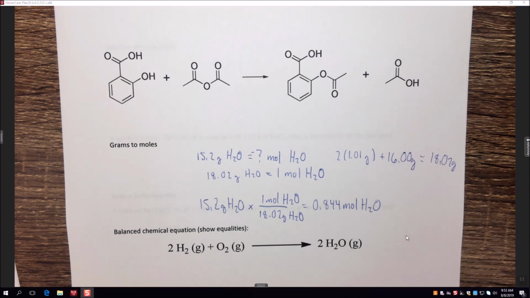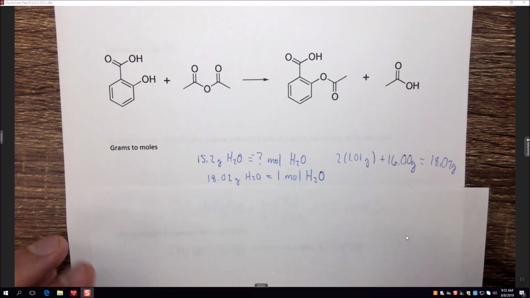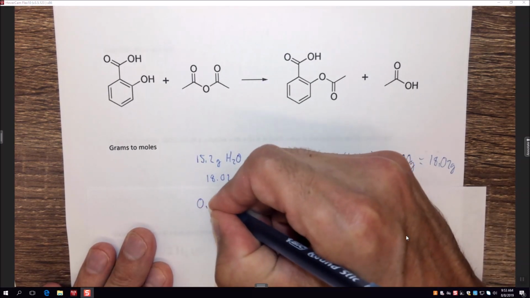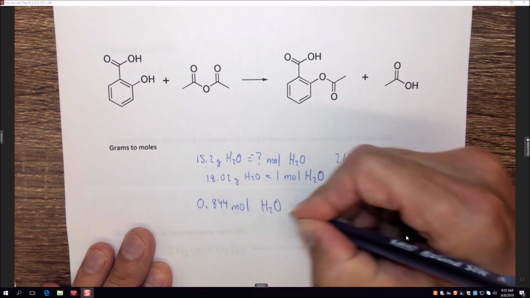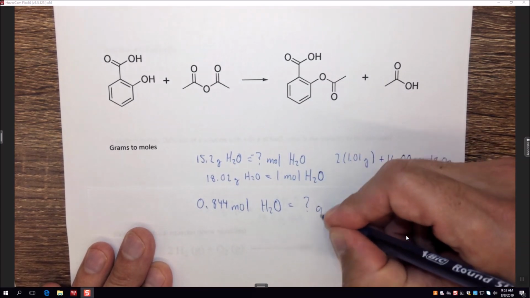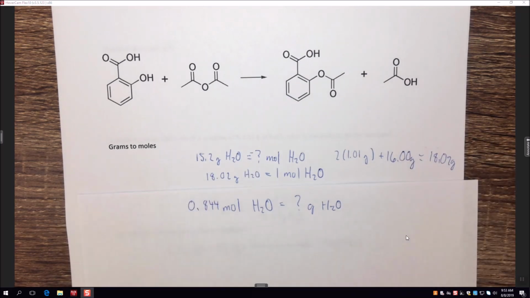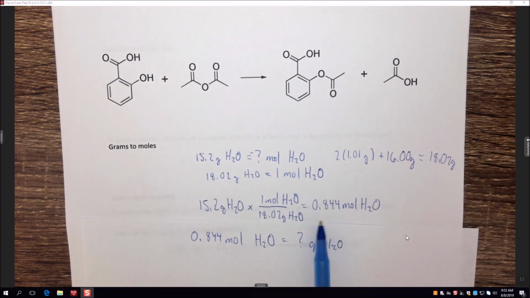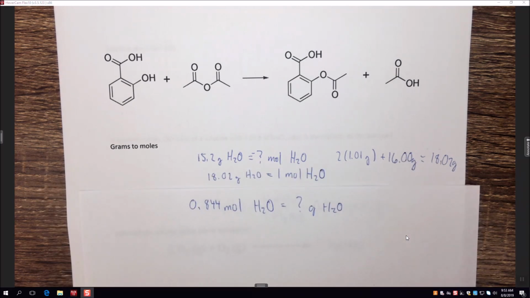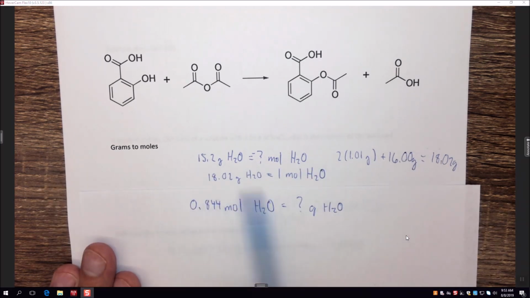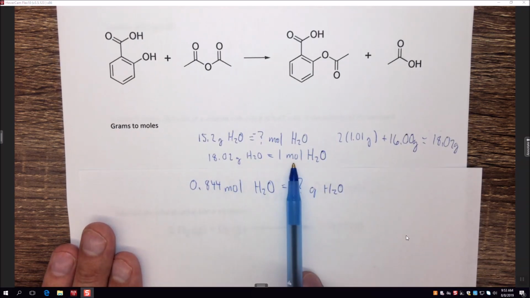Now, if we wanted to do this the opposite way, let's say that we start with 0.844 moles of water, and we want to know how many grams of water that is. Well, this is a pretty easy question because we just found that it's 15.2 grams of water. But how would we do this mathematically? It turns out we use the exact same equality. We're not going to use a different equality. We're just going to use the equality in a different way.